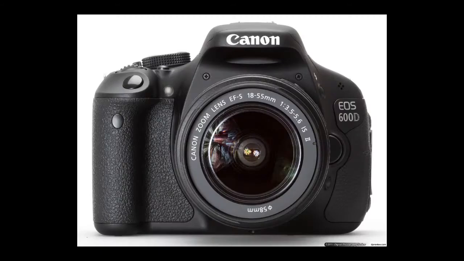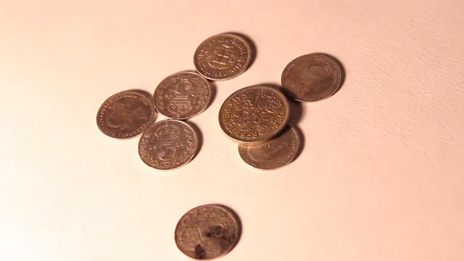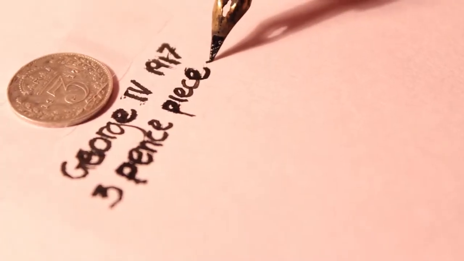To film, we used a Canon EOS 600D. Using an SLR camera like this produced footage of a higher quality and allowed us to manually control things such as the focus, which was important to get things such as our clear close-up shots of the coins.